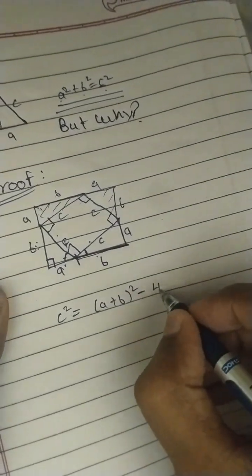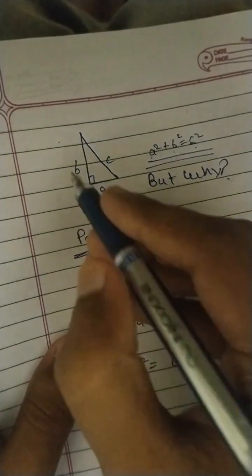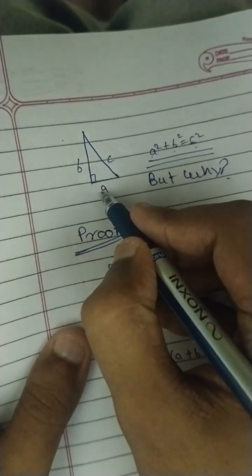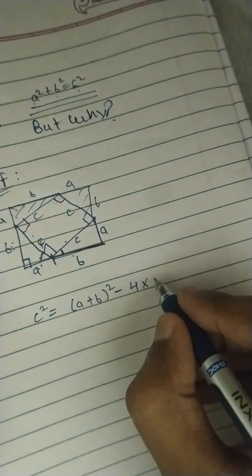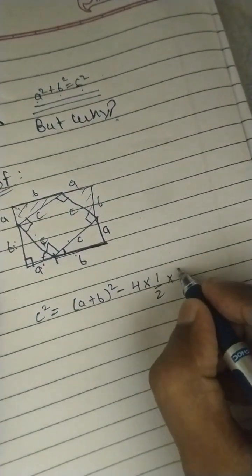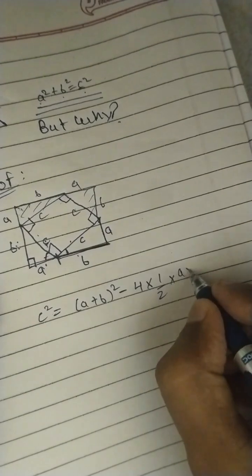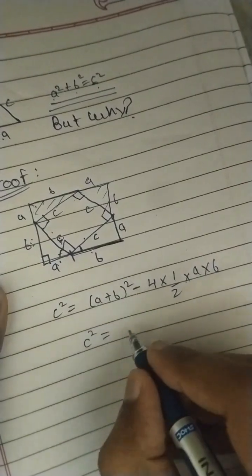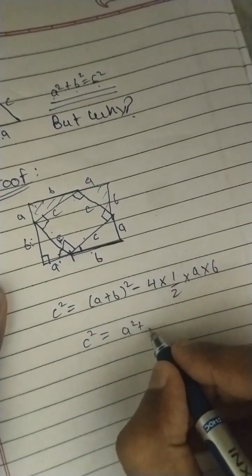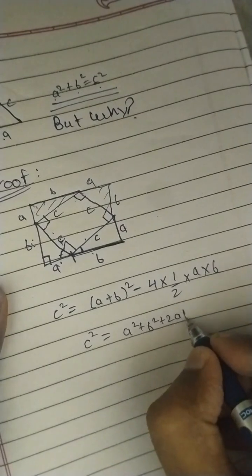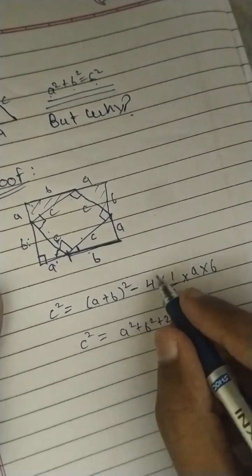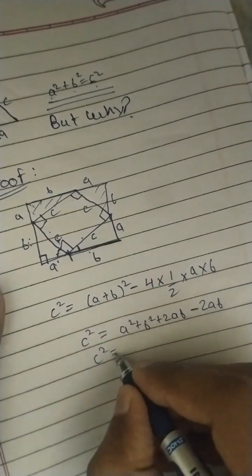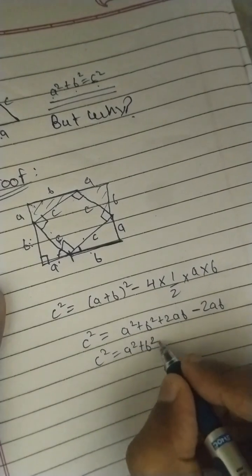So 4 into the area of this triangle will be half into A into B, so half into base into height. So C square is A square plus B square plus 2AB minus 2AB, this cancels. C square is equal to A square plus B square.